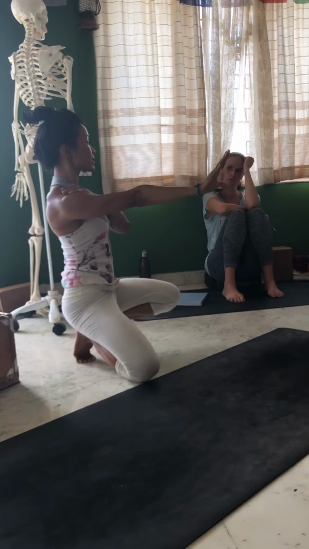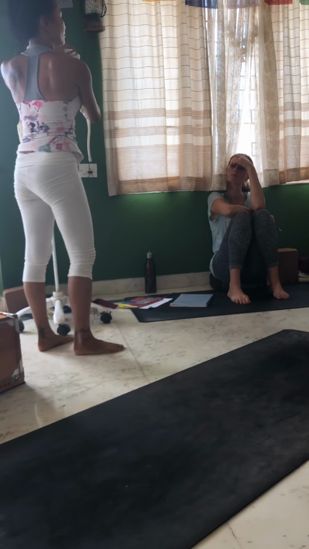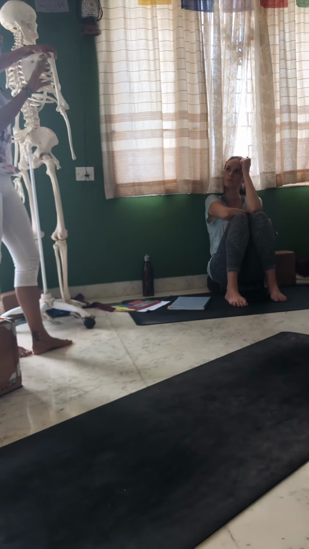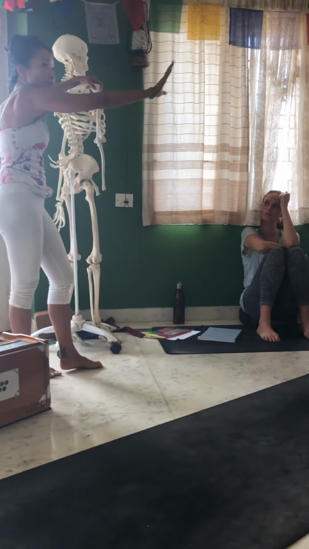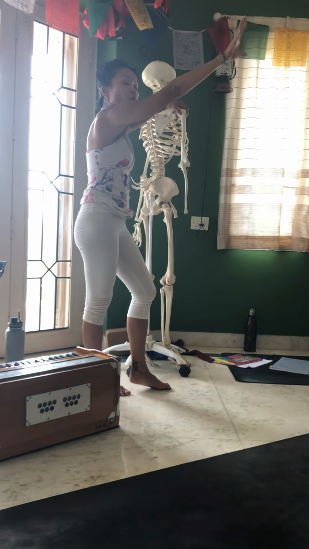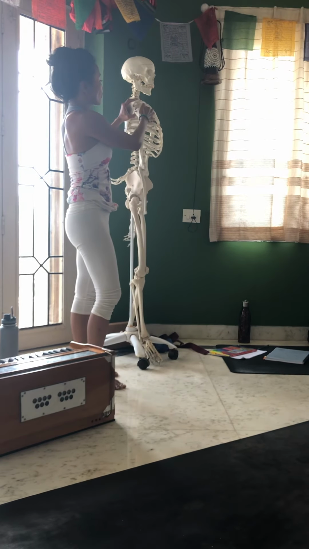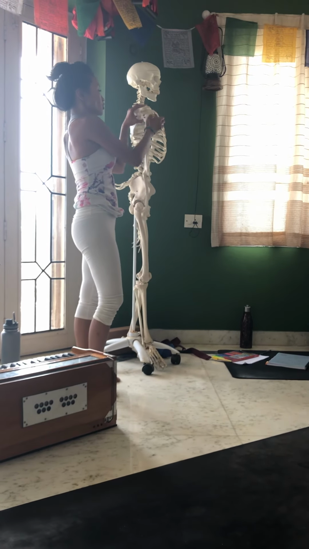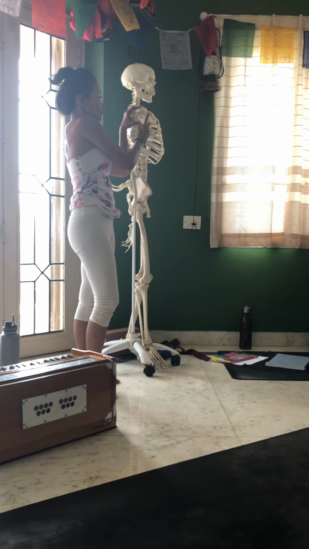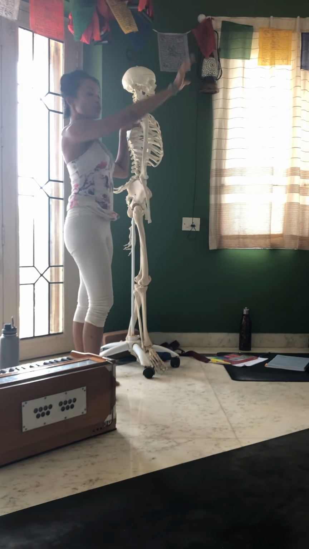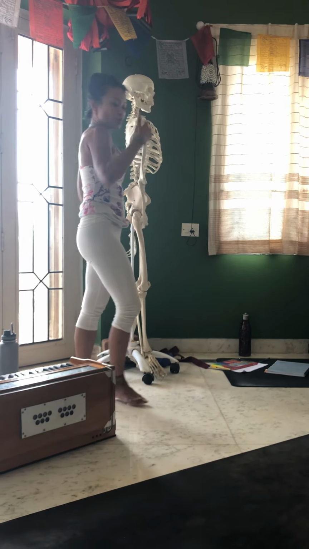I'm trying to stabilize my shoulder joint so that I'm not just putting stress on one little part of the joint itself, but on the whole articular surface of both my glenoid, which is the socket, and also your humeral head here. You want to plug this in.